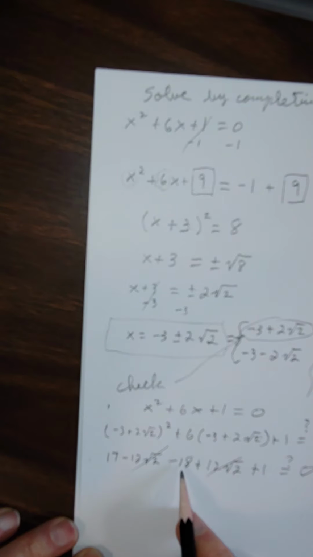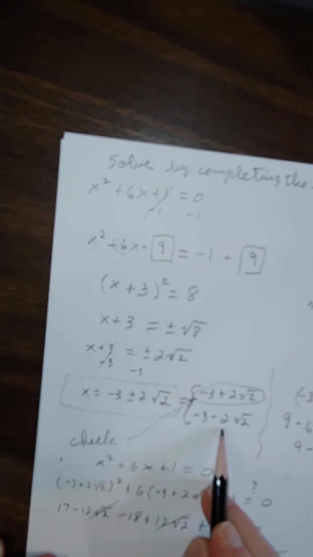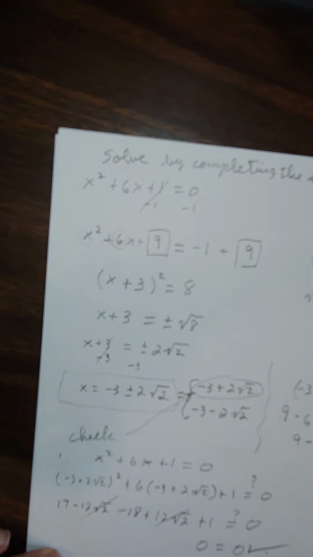17 minus 18 is -1, plus 1 is 0. Worked out. It's an answer. This one would also work, but I just checked that answer. Okay. And I stole that one from the book because I knew it came out reasonably nice. Here, let me steal another one from the book.